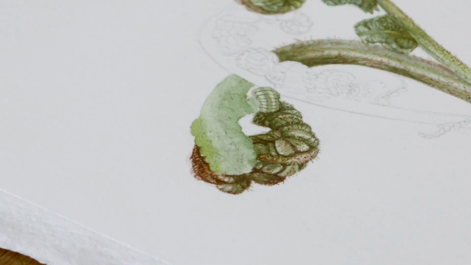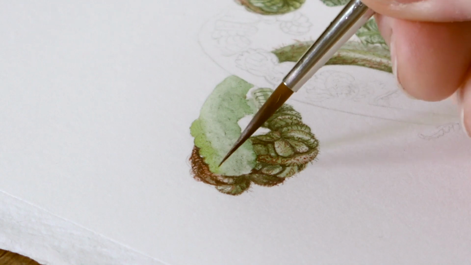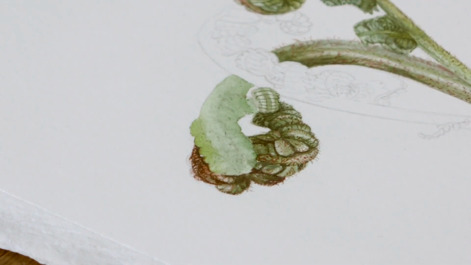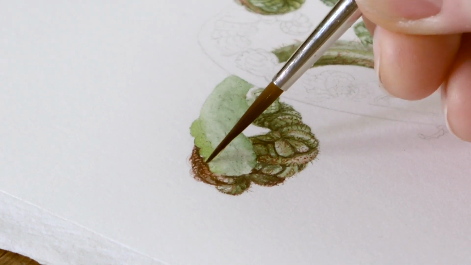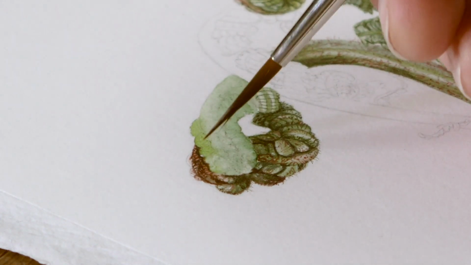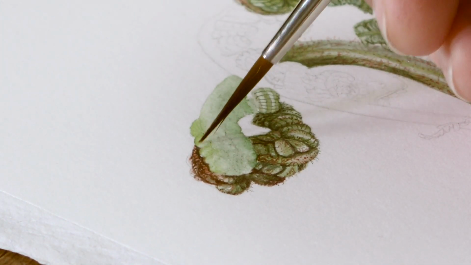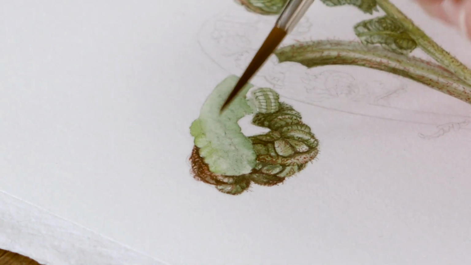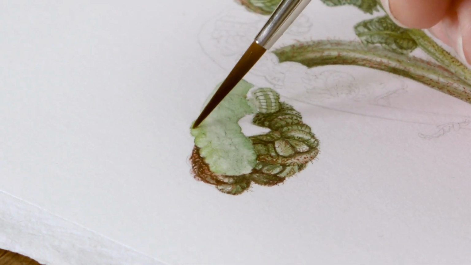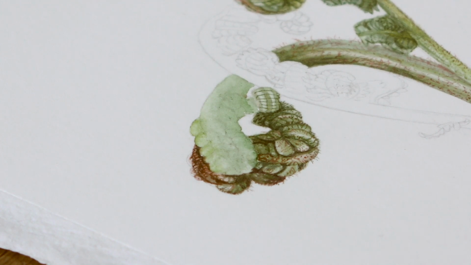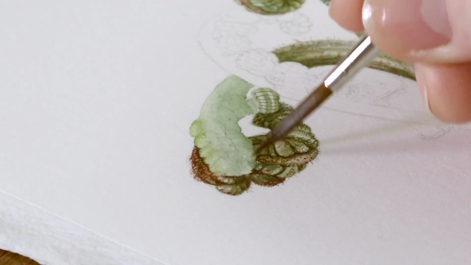And then I'm going to very lightly lift a little bit of colour out of each tiny leaf, just to give it a little bit of light on the top. Don't take too much out because it will actually fade quite quickly, so you just want a little bit, just so you've defined each little bump.